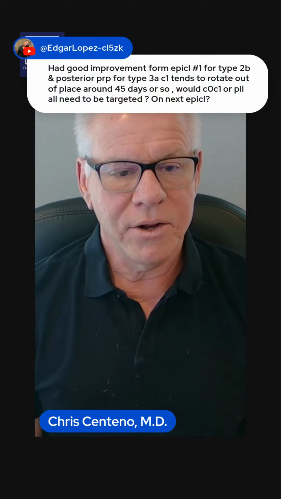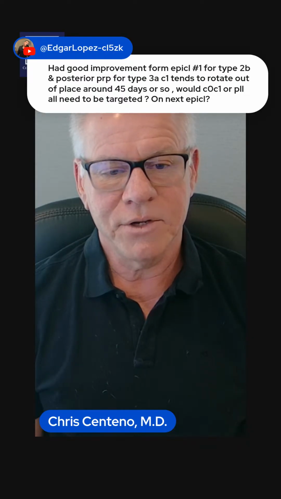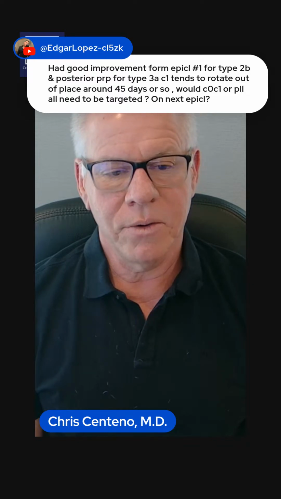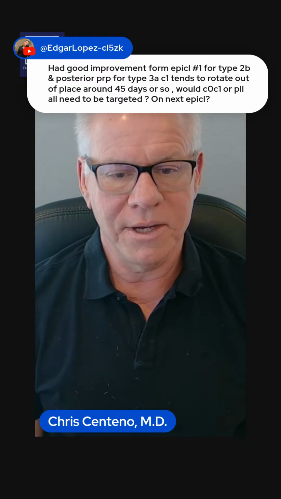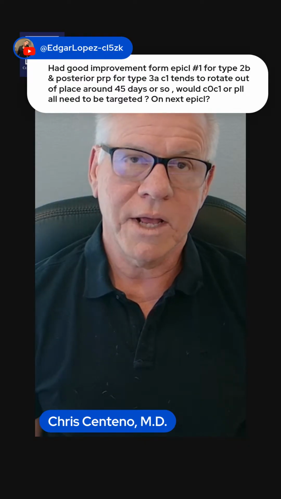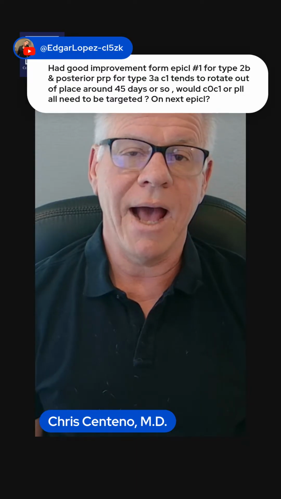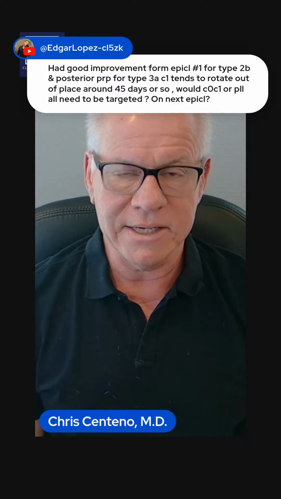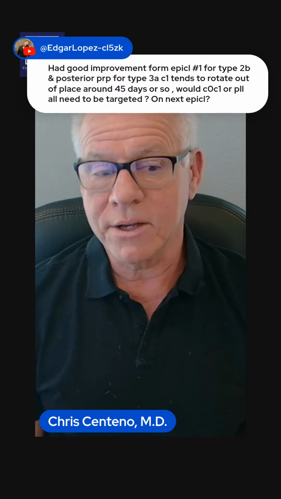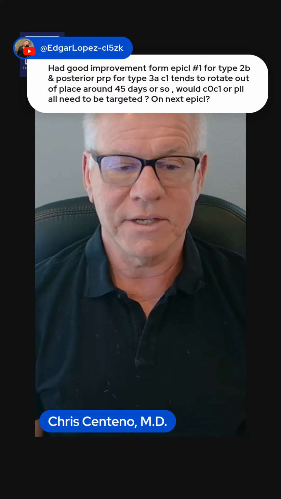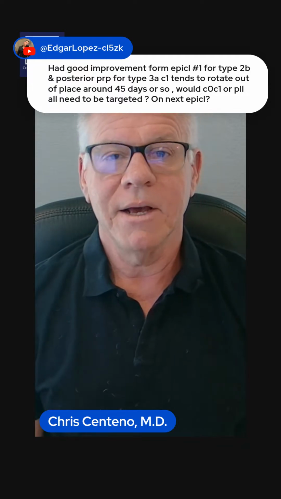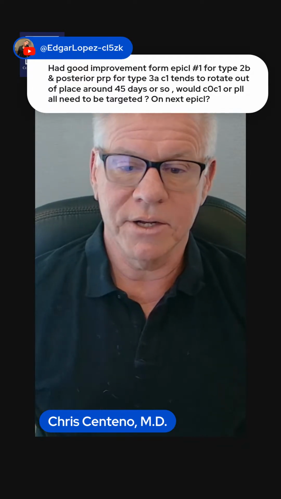Edgar had good improvement from EPICL number 1 for type 2B and posterior PRP for type 3A. C1 tends to rotate out of place around 45 degrees or so, with C0, C1, or PLL all needing to be targeted on the next EPICL. When it comes to the posterior longitudinal ligament, we can catch that at the tectorial membrane pretty easily with a little bit added risk through the EPICL approach. C0-C1 is also easy for us to target, obviously, through an EPICL approach. So that seems to make sense. I have to obviously do an exam and much more analysis, but that seems to make good sense.